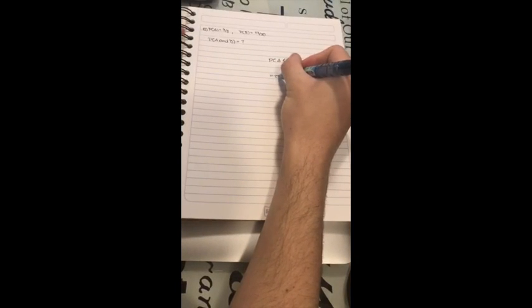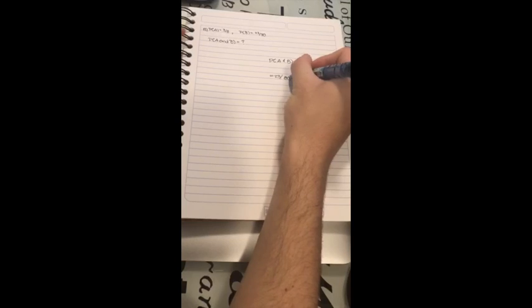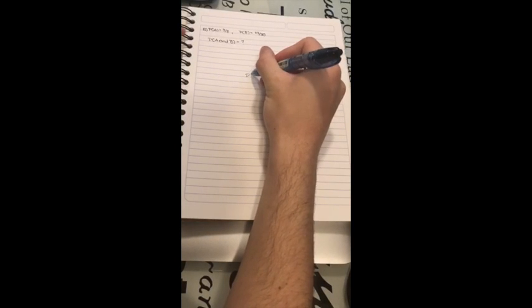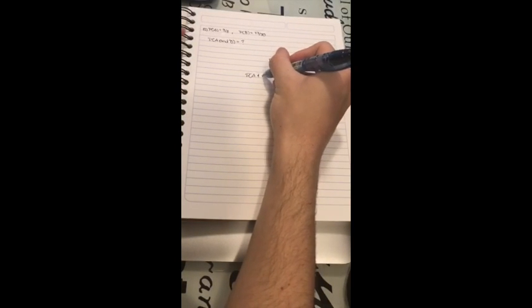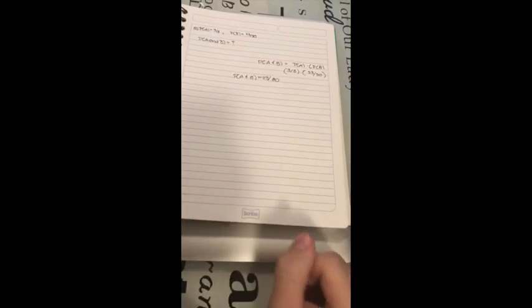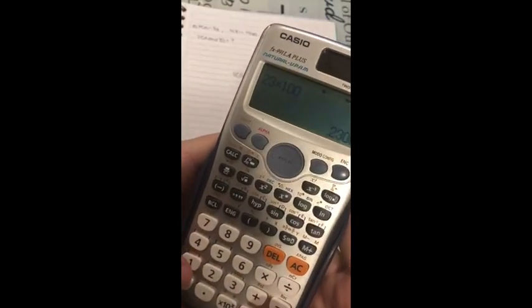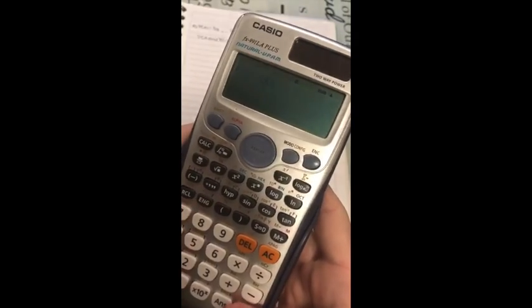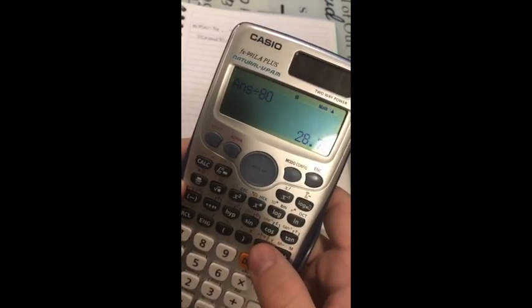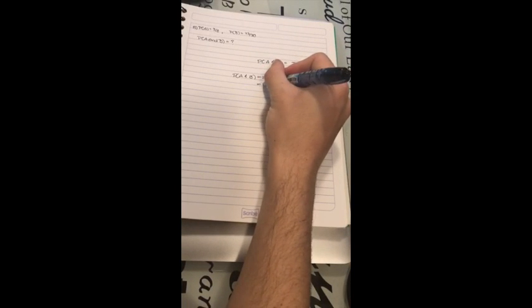So the probability of A and B is equal to 23 out of 80. But if you wanted it in percentage, you need to do 23 times 100 divided by 80, which gives you 28.75% probability of both of them happening.